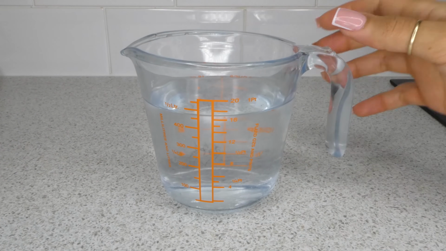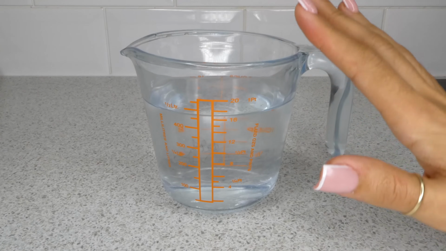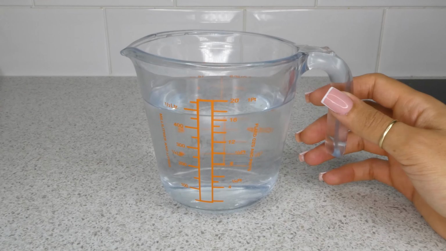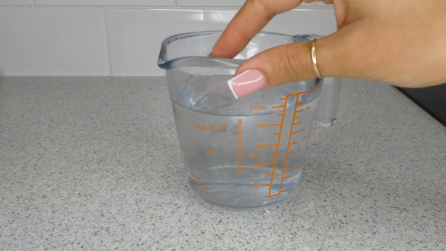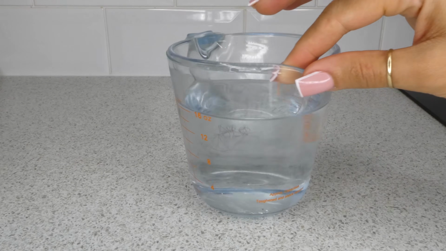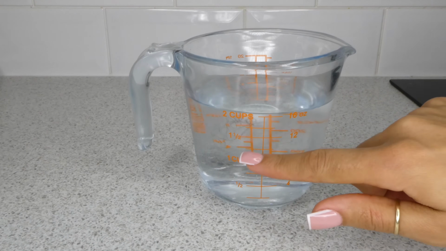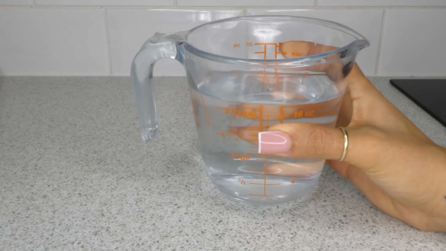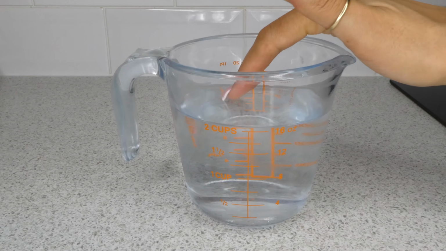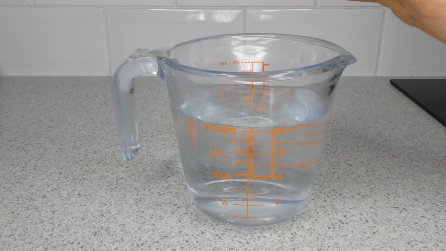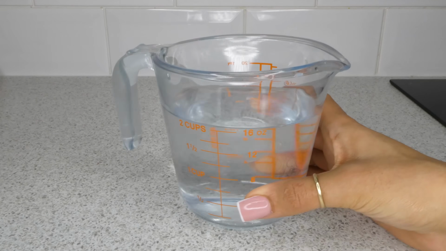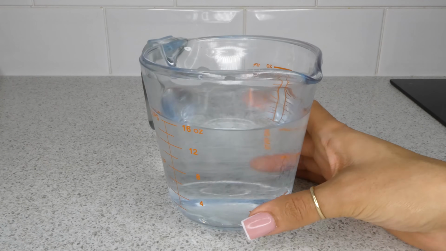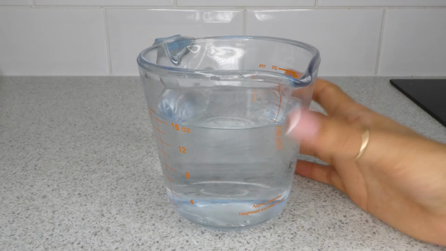Another thing to note with this test is you want to wait a little while before you remove the hairs and decide what porosity it is, because as you can see in this glass, the hairs have started to float back into the middle of the jug. So they are not now sitting right at the bottom as they were at the beginning. They've floated back up. So I would say these hairs are definitely looking like they are more of the normal porosity hair type.